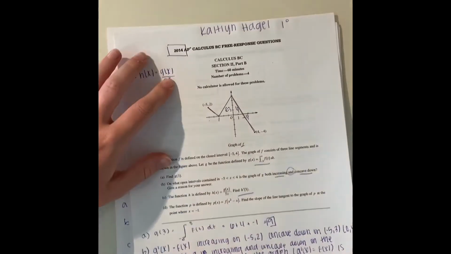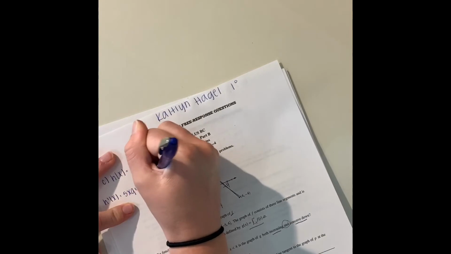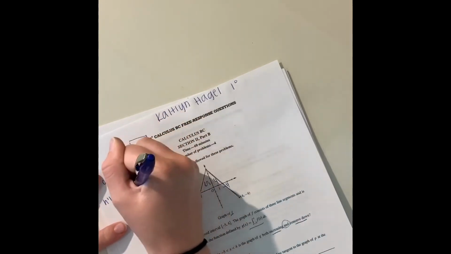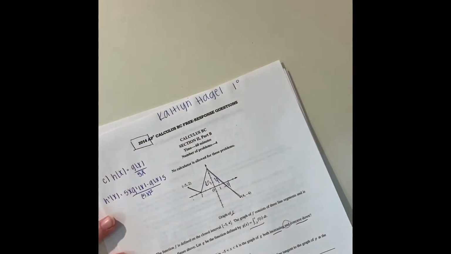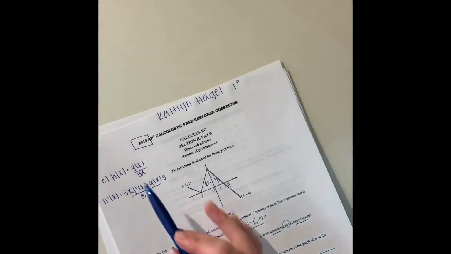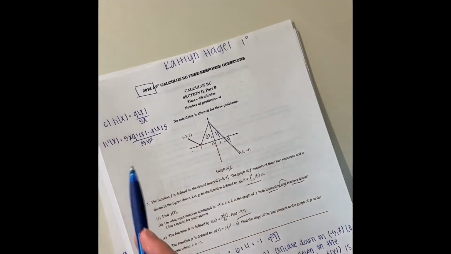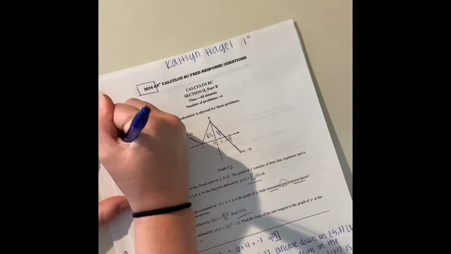So h prime of x equals 5x over 5x squared. And then the next step would be to plug in 3's for all of our x's, because we're looking for h prime of 3.